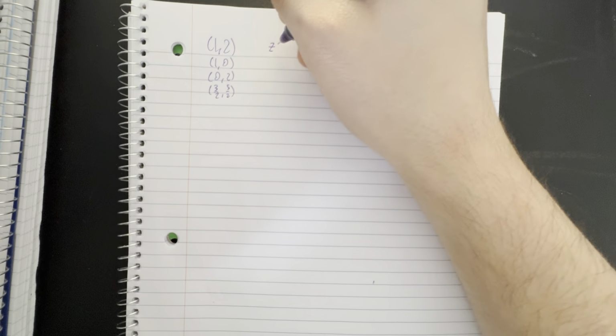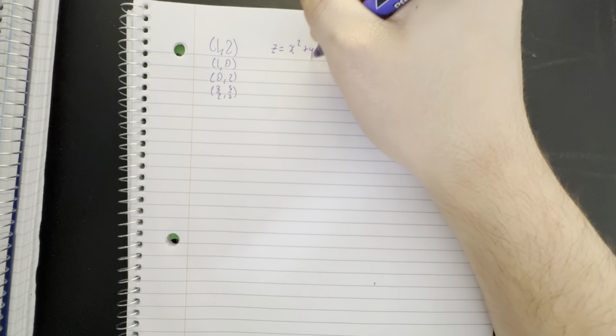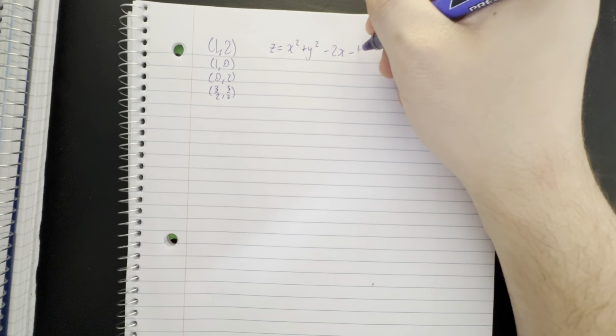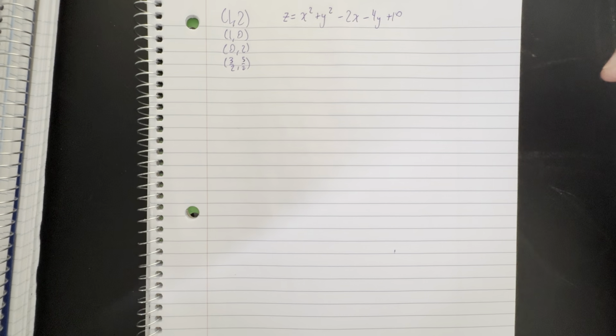So let me rewrite those down. We had (1, 2), (1, 0), (0, 2), and then 3 halves, and what was it, 5 halves? 5 halves, yep. Okay, and then our paraboloid was z equals x squared plus y squared minus 2x minus 4y plus 10, wasn't it? Yep, sick.